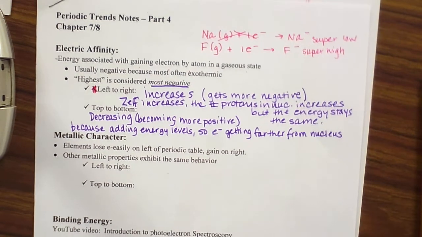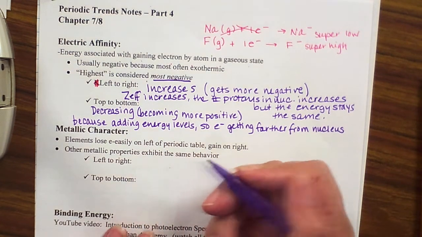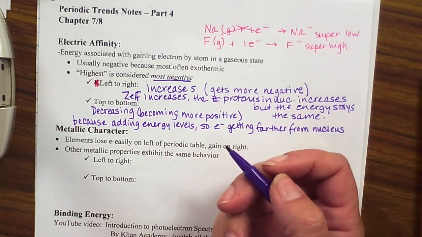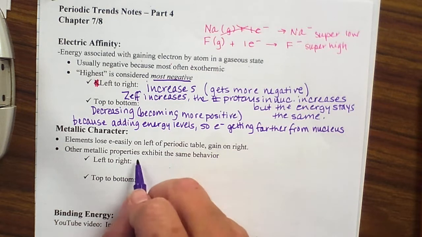Okay, metallic character. This is kind of a weird trend because we do use the periodic table in this trend, so we don't really talk about it, especially in honors.